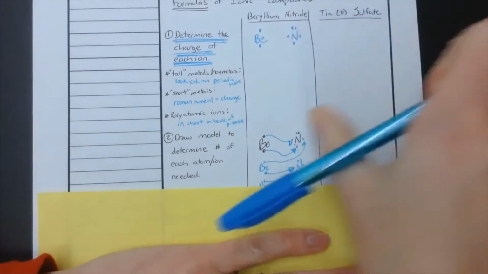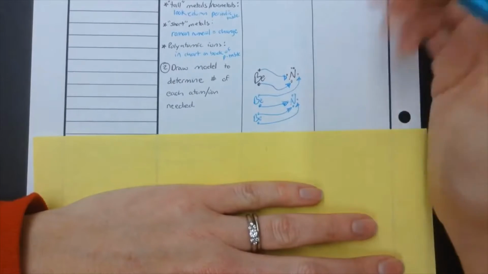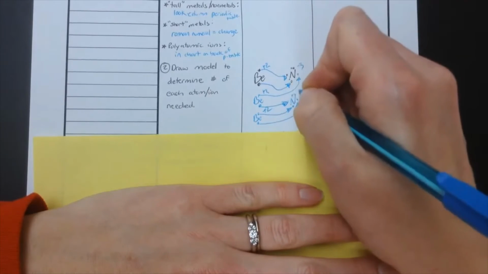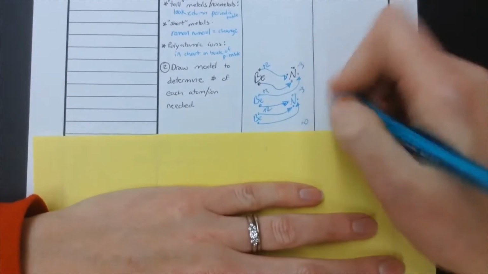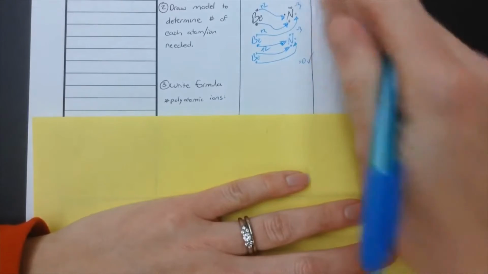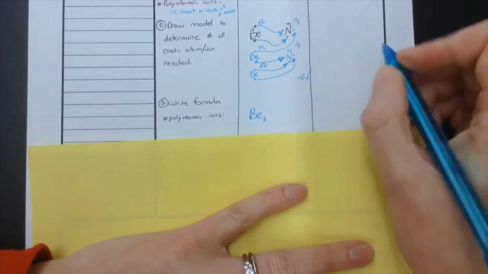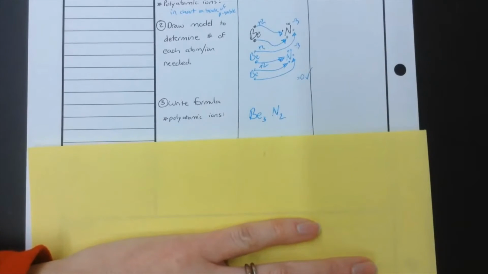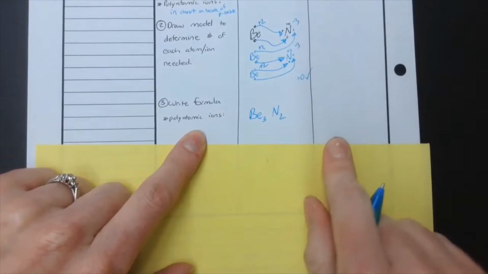Okay. So now I know how many of each I needed so that I would end up with zero net charge. So this is plus 2, plus 2, plus 2, minus 3, minus 3. That has to all add up to equal 0. If that adds up to 0, then I've done it correctly. So then all I have to do now is write the formula. I had 3 of the Be's, so Be3, and I had 2 of the N's, so N2. Be3N2, beryllium nitride.